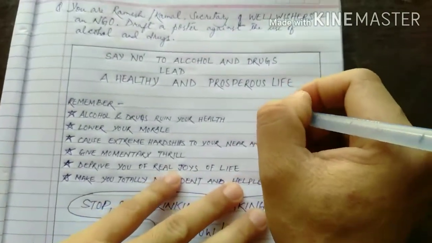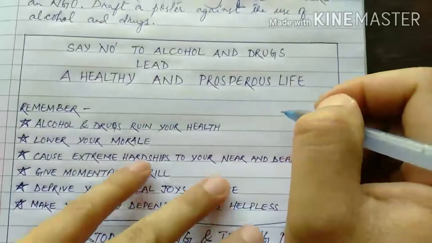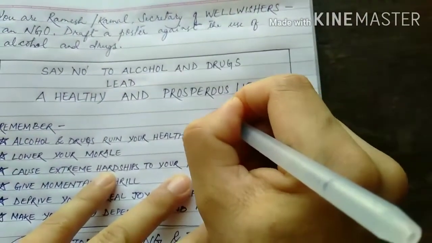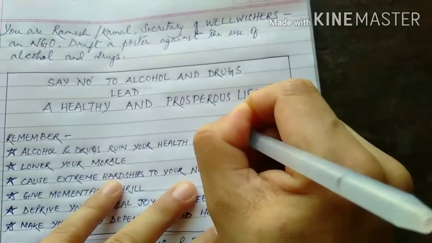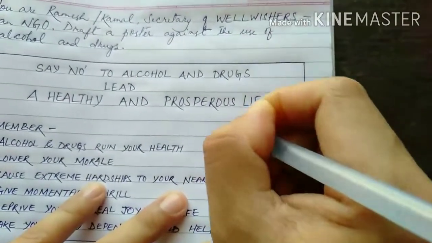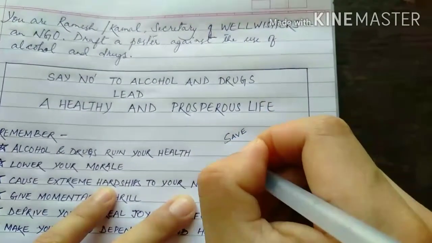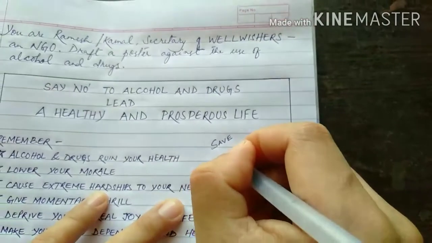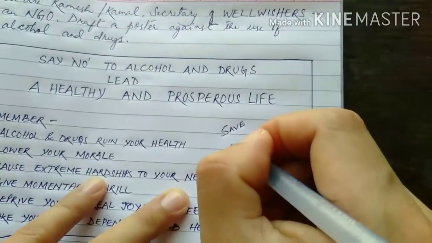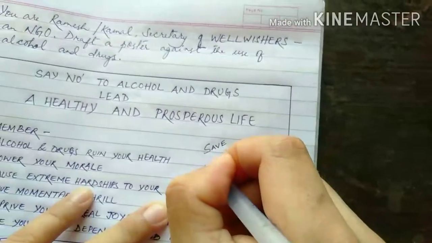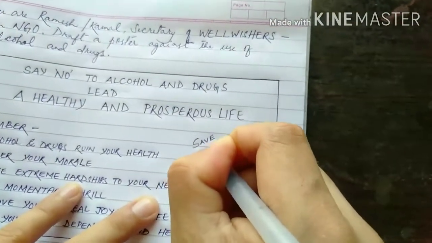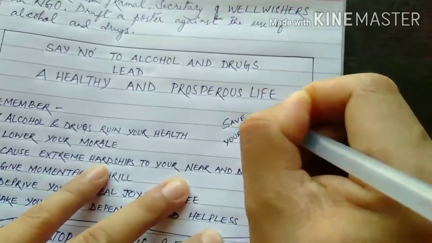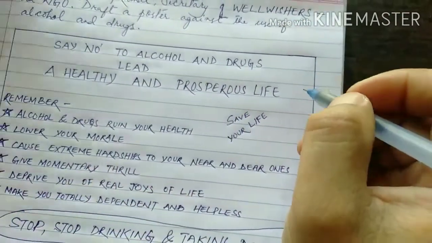Let's see what else we can add, or we can make another design here, saying, let's say, save life, or let's say save your life. Okay, save your life.